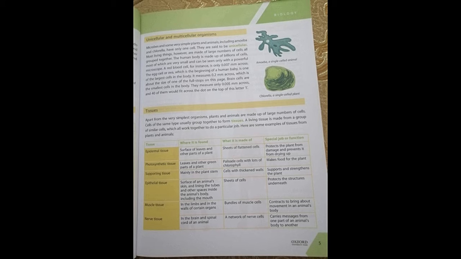Example, amoeba and chlorella. Second is multicellular organism. Multi means many. Multicellular organisms are those organisms which are made up of a large number of cells. Example, human body. Human body is made up of billions of cells. Got it?